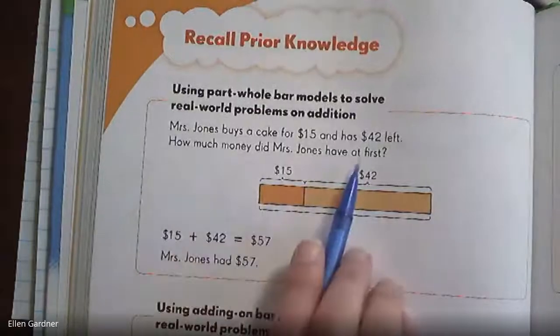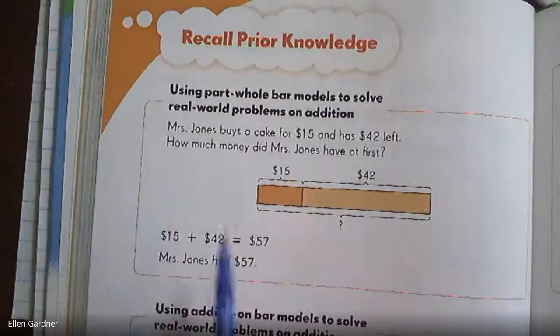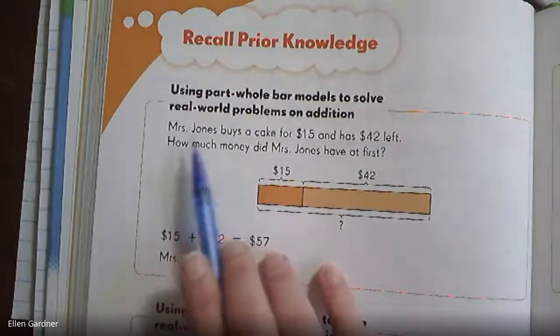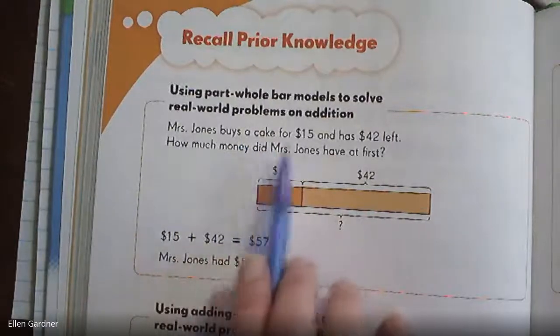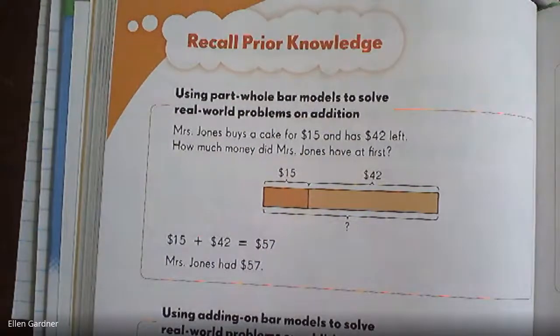This gets especially harder when we start multiplication and division. So really picture what's happening here. Mrs. Jones buys a cake for $15 and she has $42 left. Can you picture that?